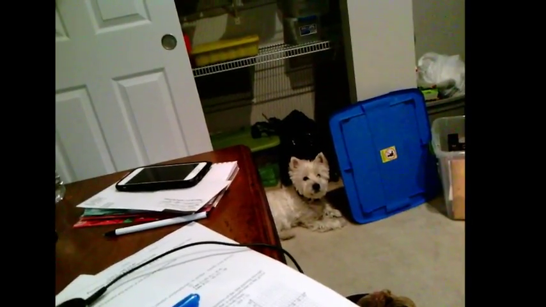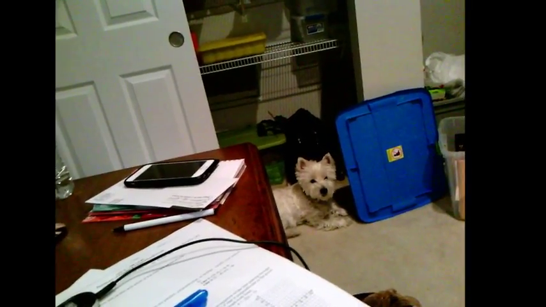Let me show you my dog. Oh, it's upside down. Hold on a second. Tank, you say hi, Tank. There's Tank. That's my dog. Hi, buddy. All right, sorry. Got distracted.